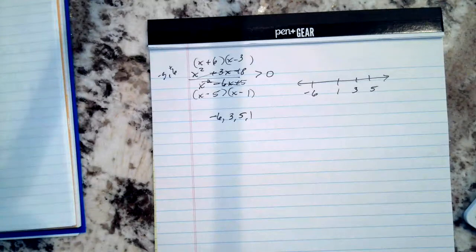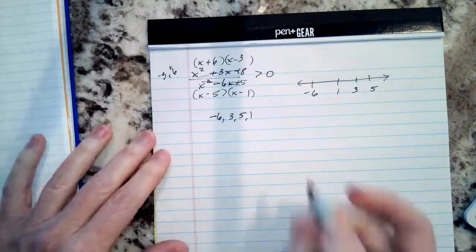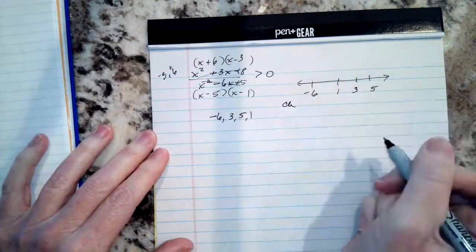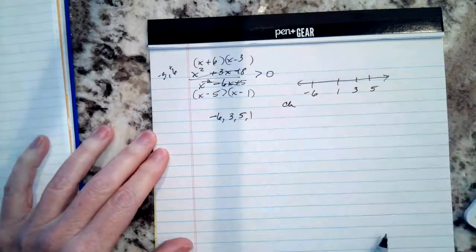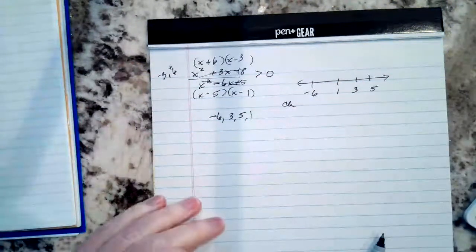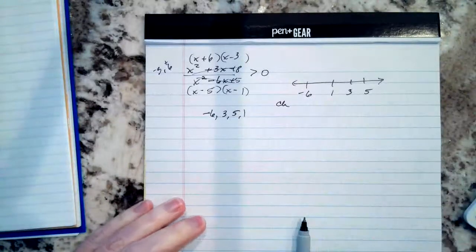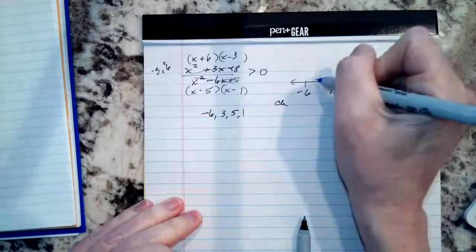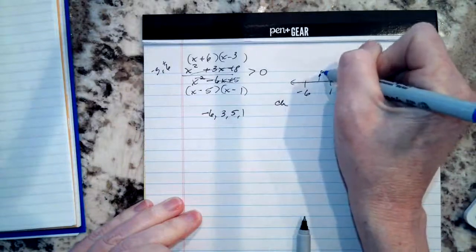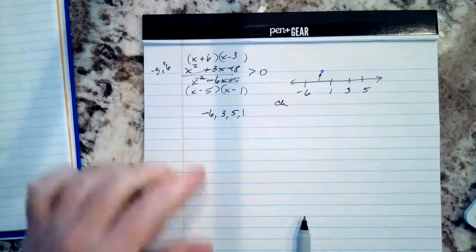Because we've got more than two, we've got 4 things happening, we're going to have to do a test point, a checkpoint. So I'll check 0. 0 is just as good as any. You can check any number you want to, as long as it's not one of these. Don't check one that we've written down. You've got to check something that's between them. So I'm checking 0, which is right in here.